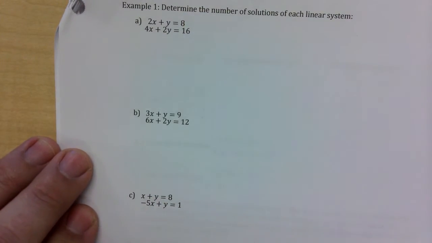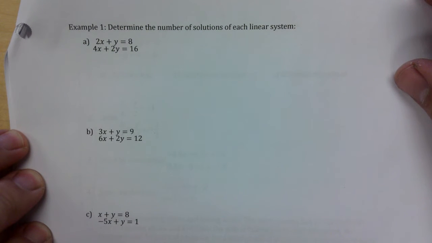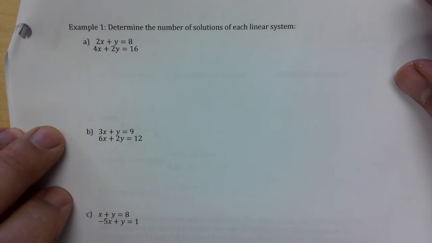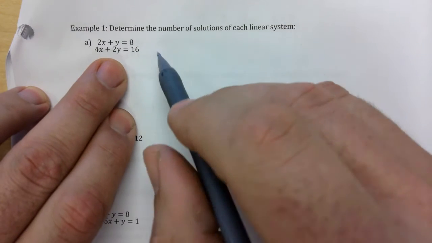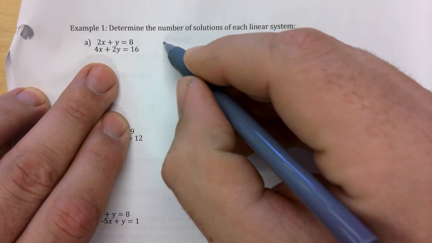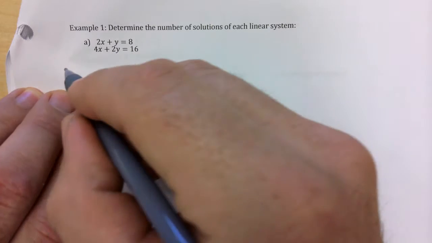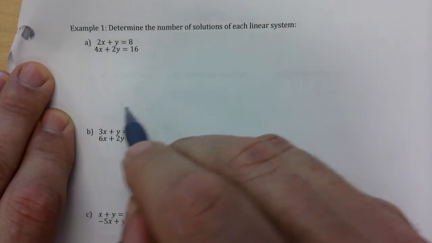So here is just straight up determine the number of solutions for each system. So I will rewrite this. Method one, where am I going to do that? I'm going to run out of room there. I'm going to do it here.